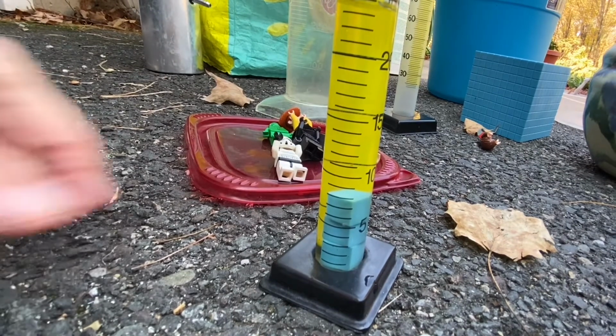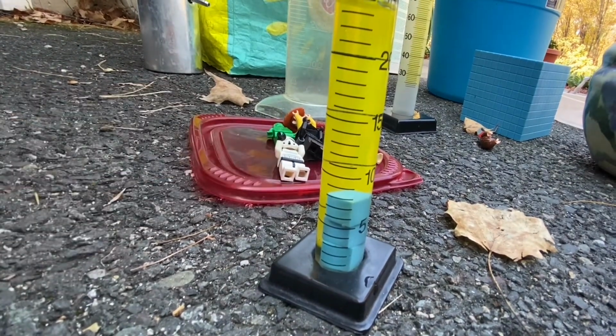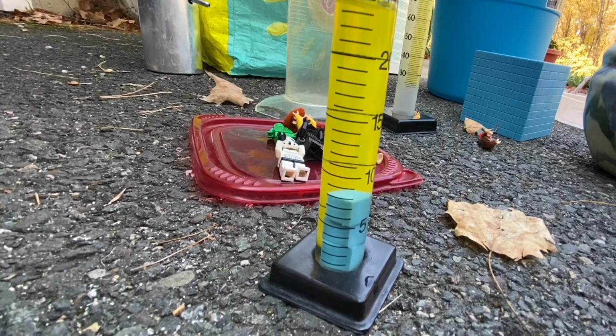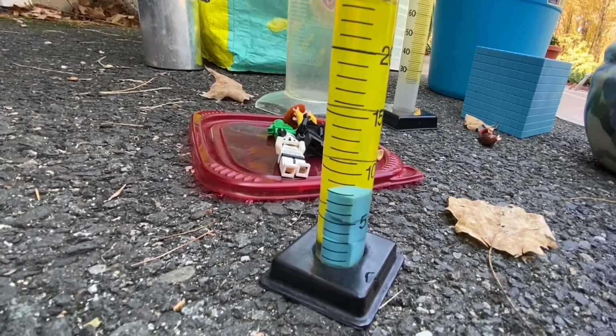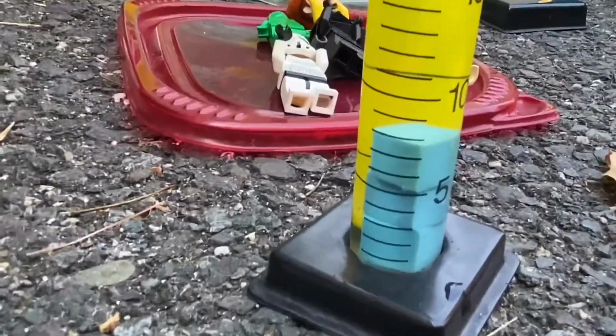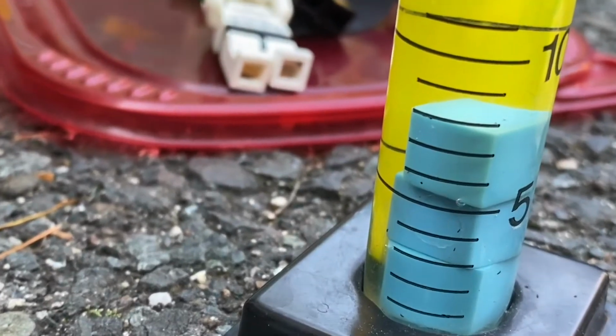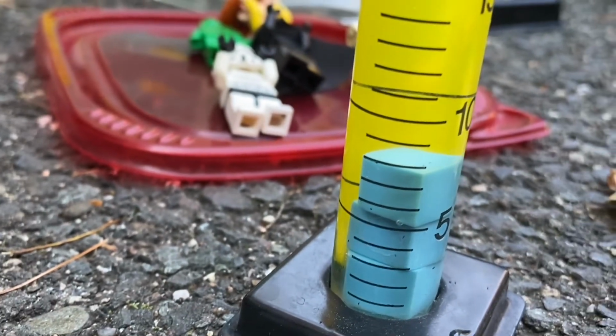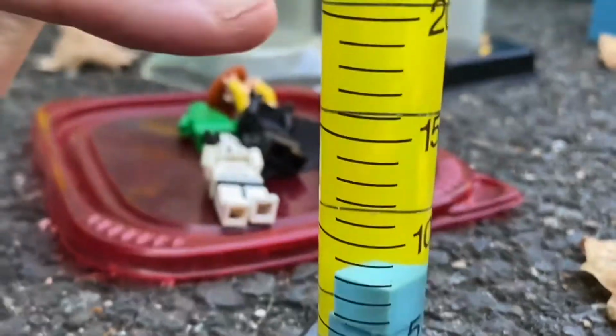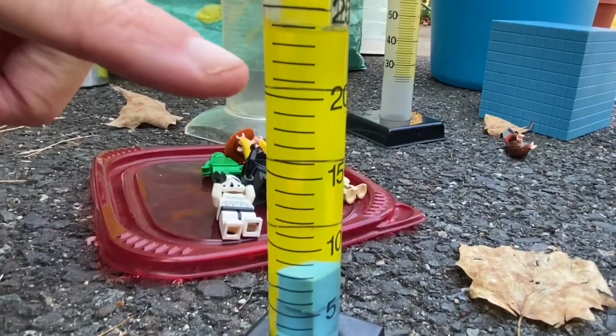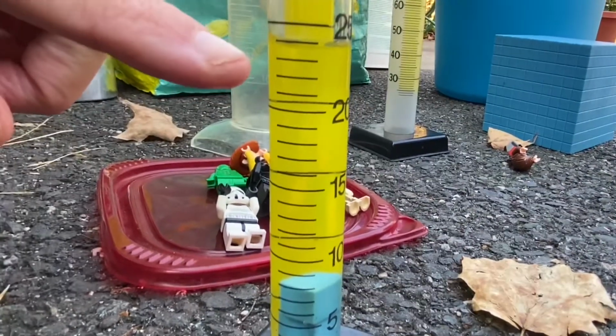Yep. So they were in a certain place and then they displaced the water, meaning they pushed the water away from where it was before to another place. They displaced the water. Right. The water used to be down here, then you put 1 cube in and it displaced it to up there. Then 2 cubes displaced it to up there.